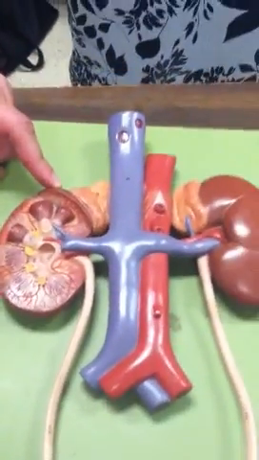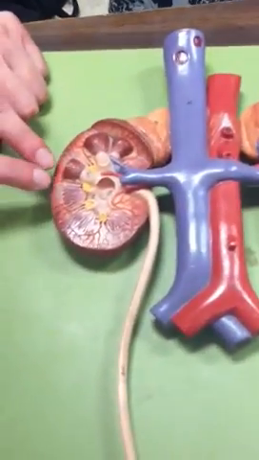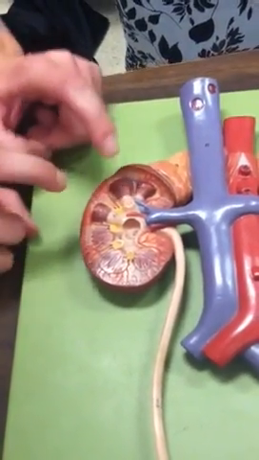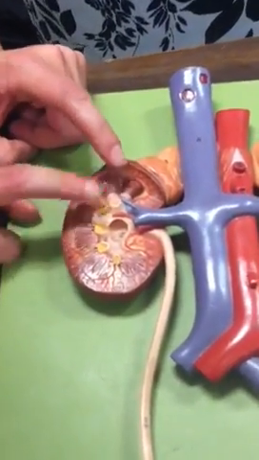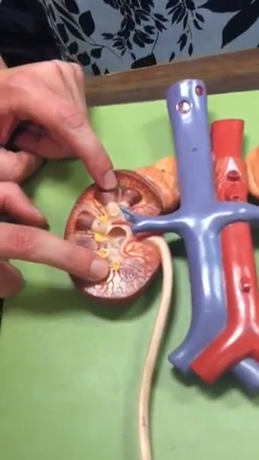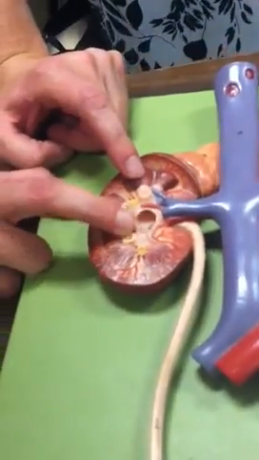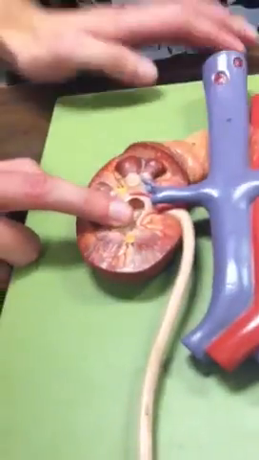And what you can also pretty easily see on this small one here is the major layers. Like all the outer layer here is the cortex, and the alternating pyramid and column makes the inner layer called the medulla, or medullary layer, right. Okay. Now, we can see some calyxes and things like that, but we'll save those for the bigger model.